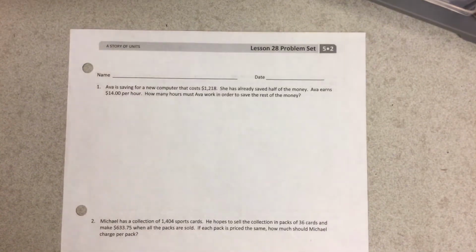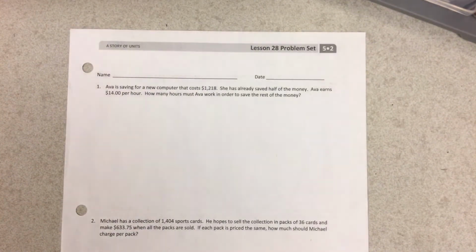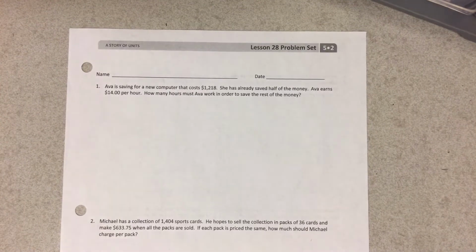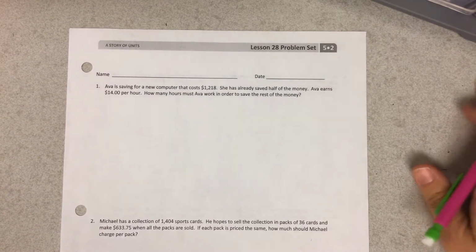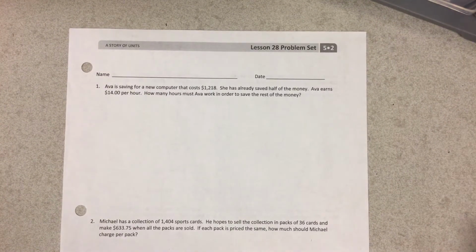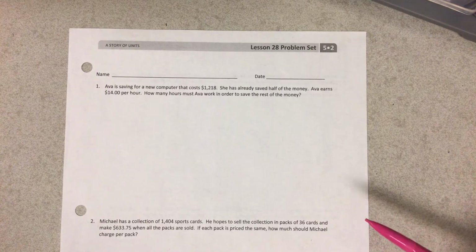All right, so today we're going to be working on some word problems using division. A lot of these word problems have two steps that we have to do to be able to completely solve them. They're going to be pretty simple, I think, if you just listen to what exactly it is asking for.